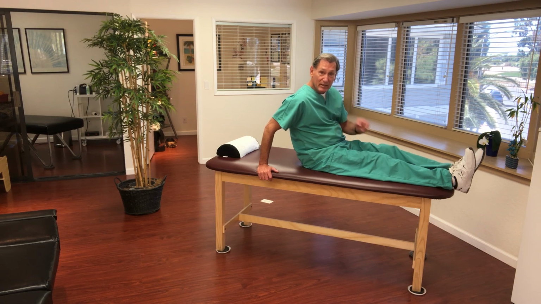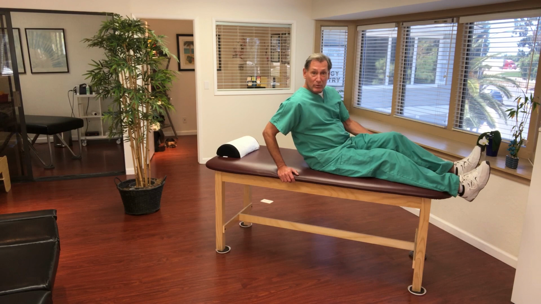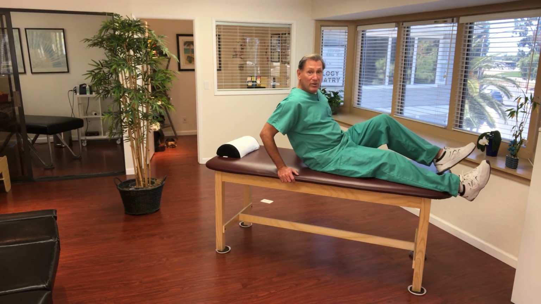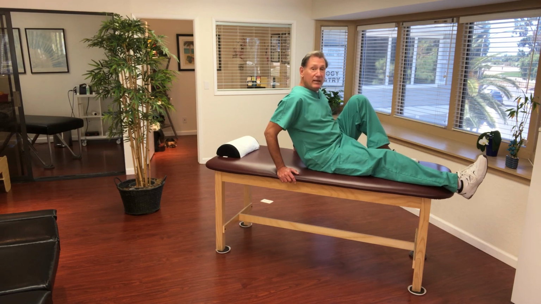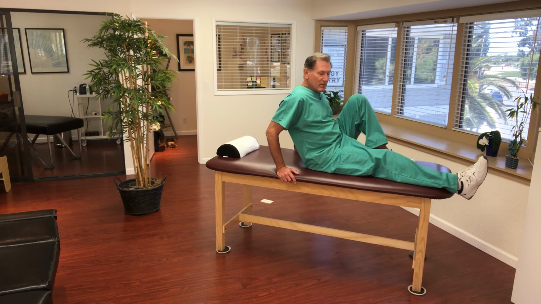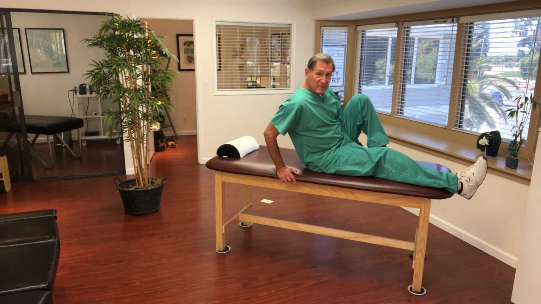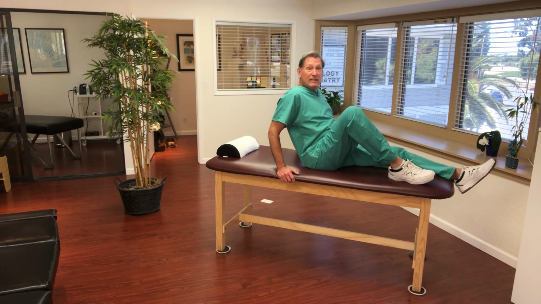The second one, I want you to now take the good knee, the good one, and I want you to pull the heel as far as you can towards your butt. And when you do that and you get it as far as it'll go naturally, take a pen or a piece of tape to mark how close you got to your butt. Then let it out, take the other one and slide it back.